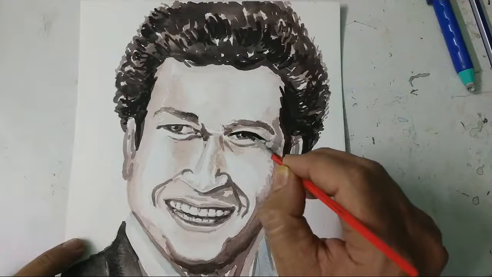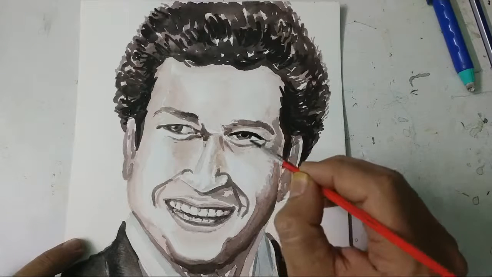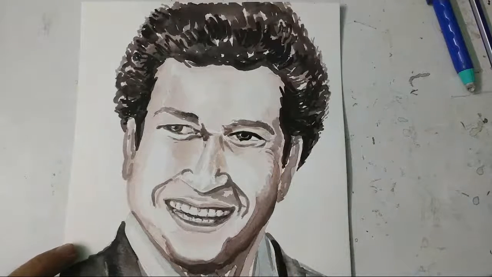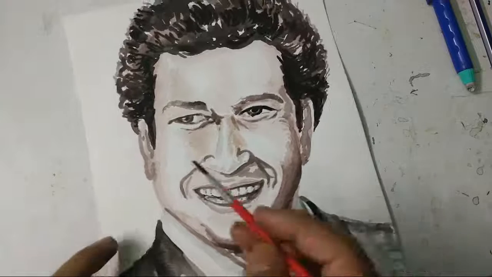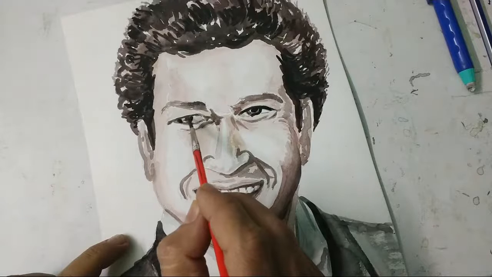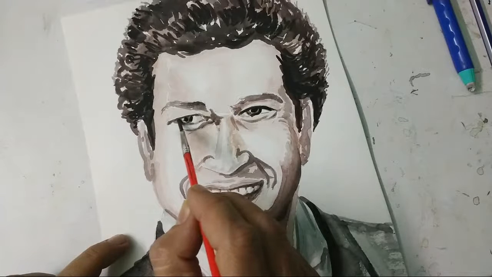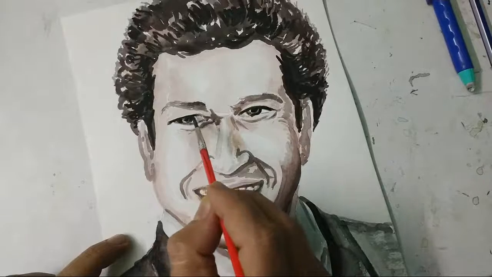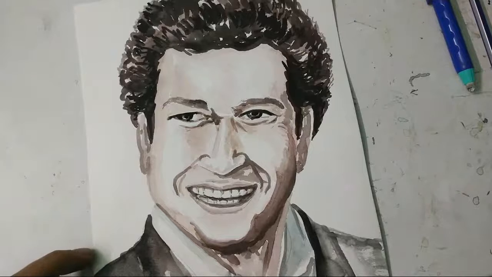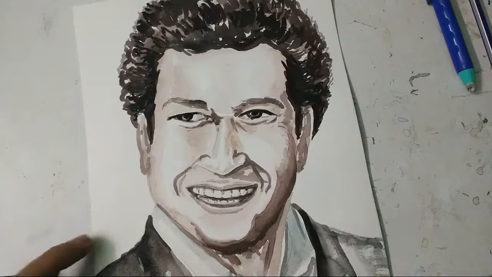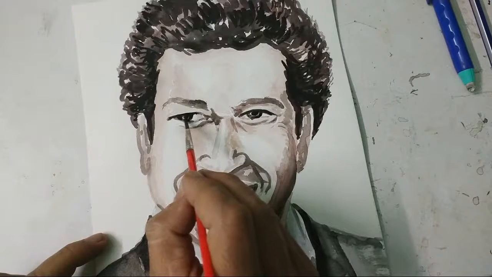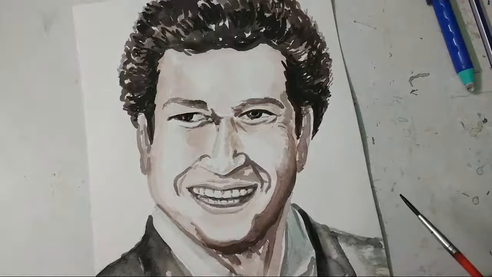And this area, the shine on the eye matters a lot, which is the white portion. So I'll wait for it to dry.